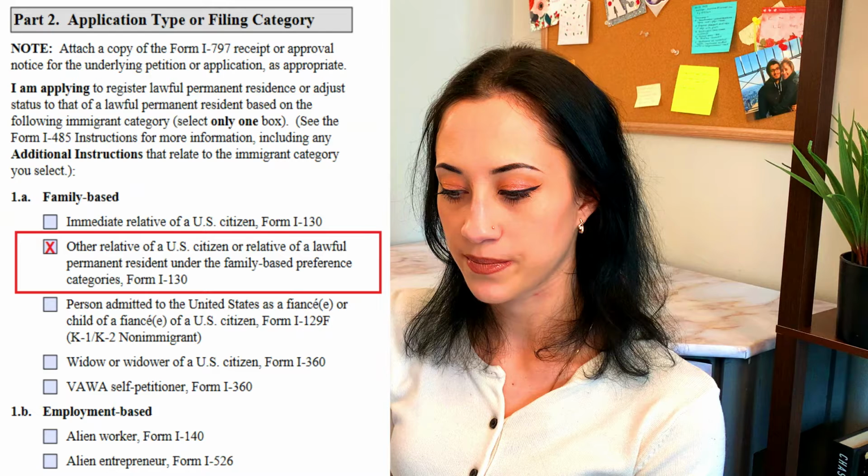So I wanted to make a quick note here. I did notice that since Form I-485 was updated in the past couple of months, there are some changes in Part 2 where it asks you to provide your application type or filing category, and the box that was here before asking whether or not you are a primary or derivative applicant is no longer there.